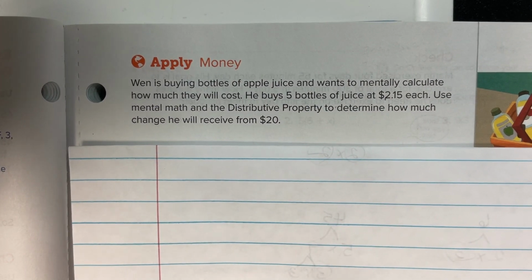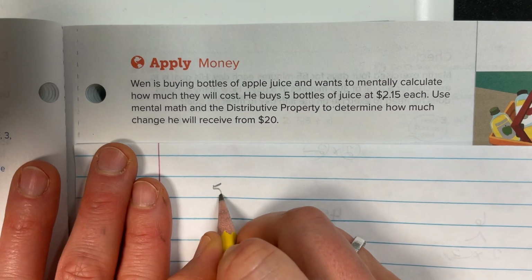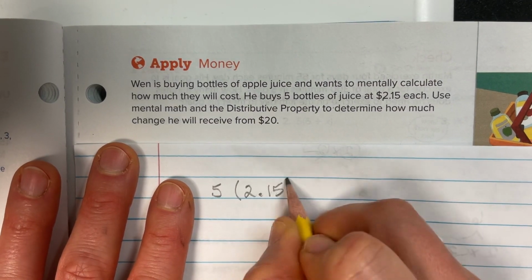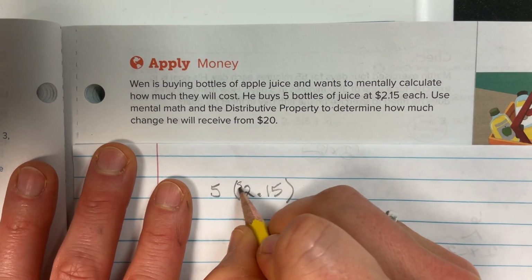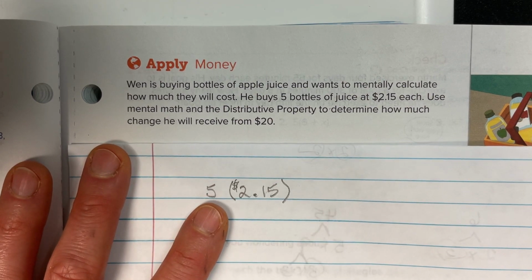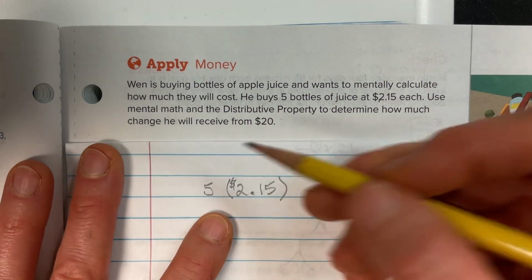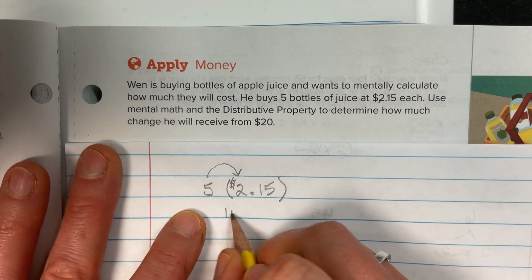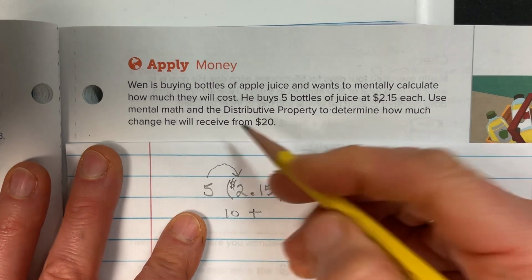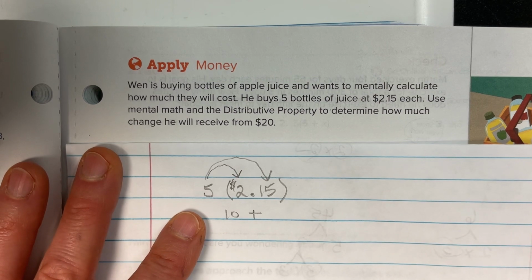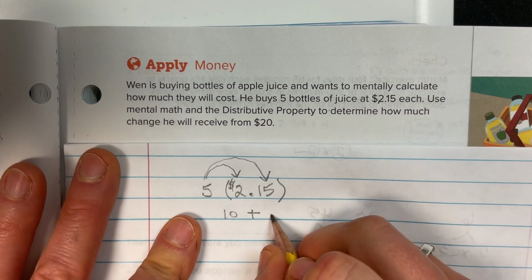If you're thinking about 5 bottles of juice at $2.15 each, to get the total cost, you're multiplying those, right? You can do that, but let's use the distributive property to do it mentally and quickly. That would mean you're multiplying the 5 times the $2. Well, that's easy, $10. Plus 5 times 15 cents. Well, 5 times 15 is 75, so that's 75 cents.